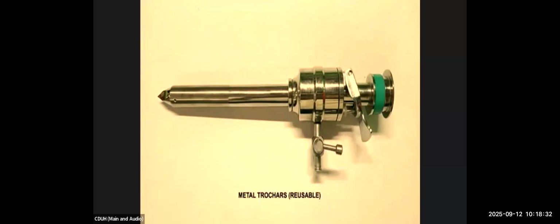Next, this is the Hasson trocar. It is made from 2 components. The tip is actually blunt. And this is a metal trocar, which is reusable.